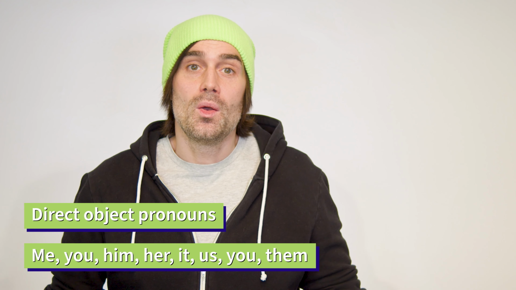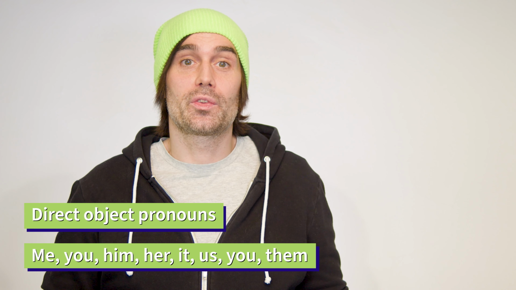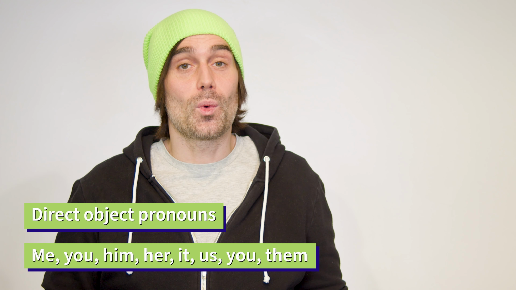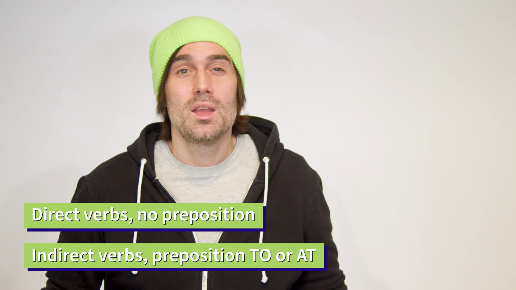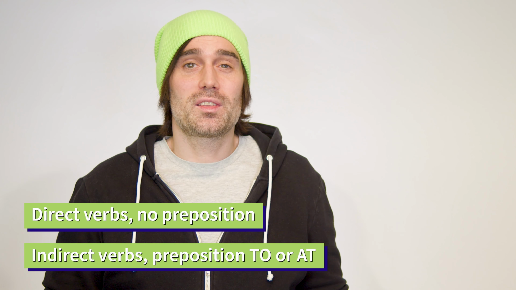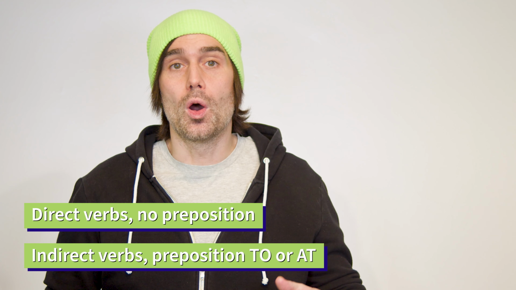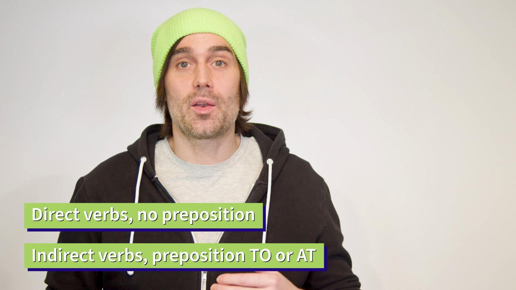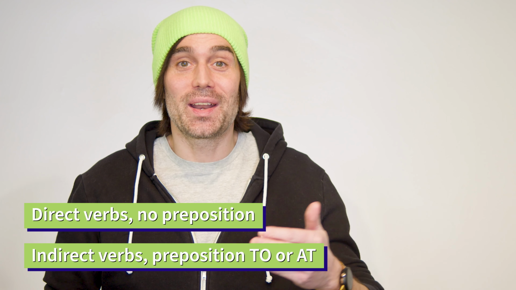Why direct? Well, there will be direct and indirect object pronouns, and we will learn the indirect ones next week. But basically, it depends on if a verb is direct or indirect. It sounds complicated, but it's quite simple. When the object of a verb comes with a preposition like to or at, it will be indirect. But when it comes directly, it will be direct.